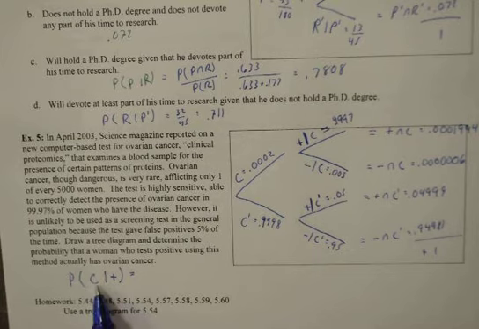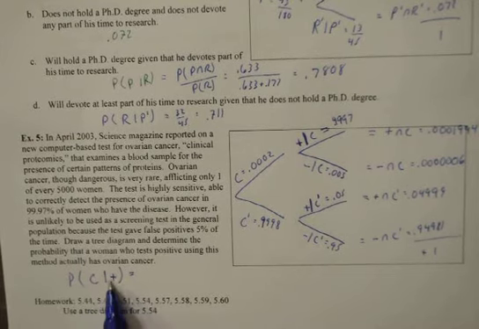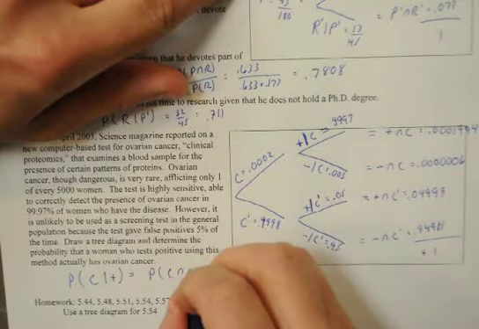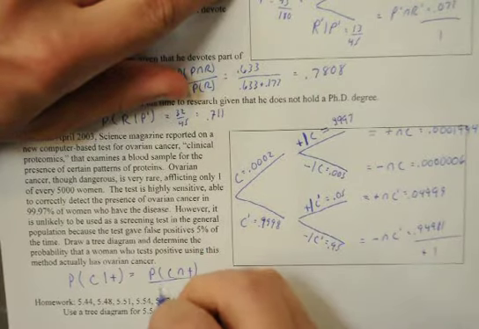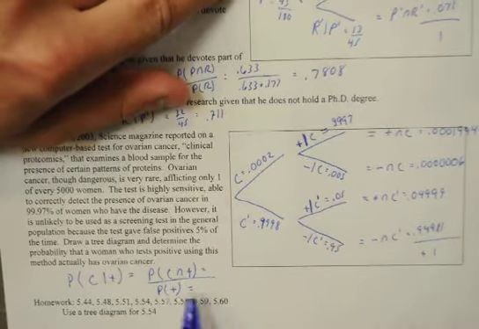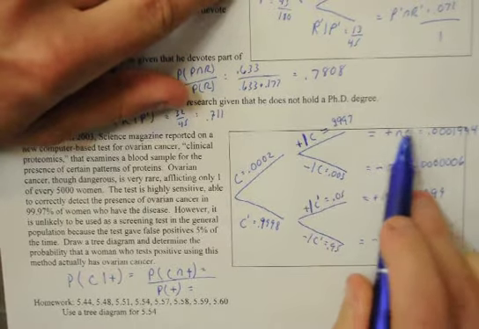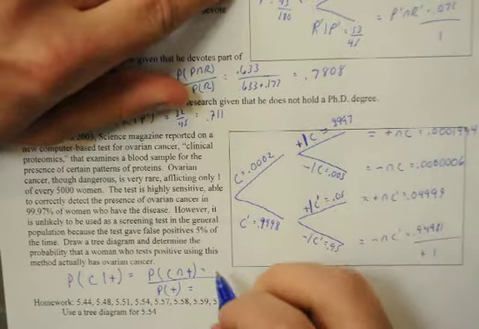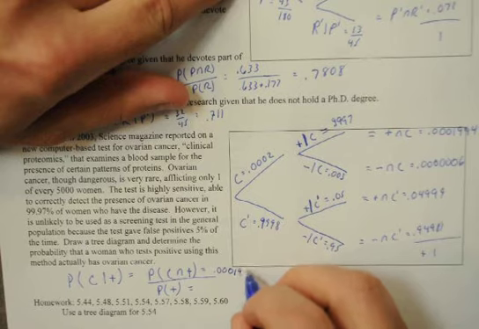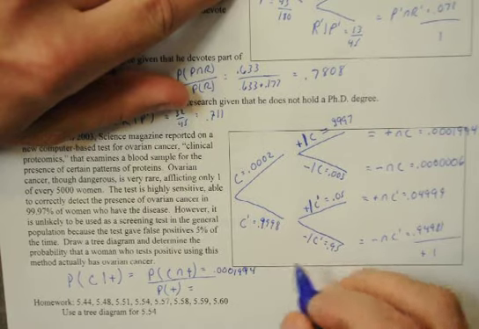Now we're looking for the probability that they have cancer given that they tested positive. So we have to do cancer and positive divided by the probability of positive. The probability of cancer and positive is right there. That's 0.00019994.